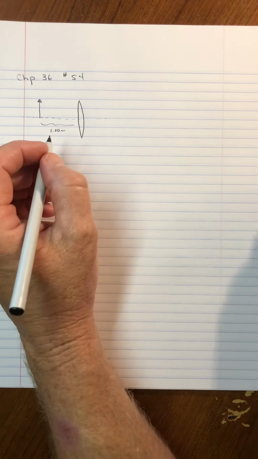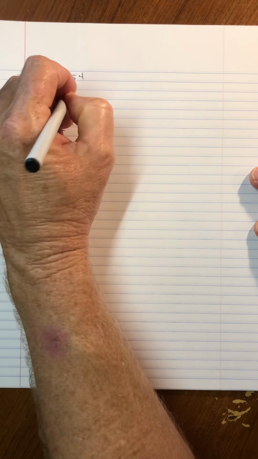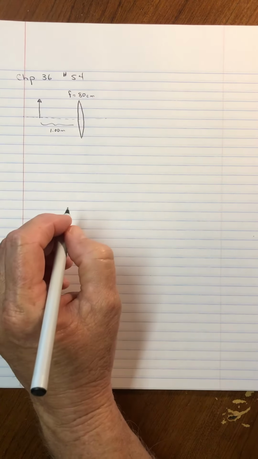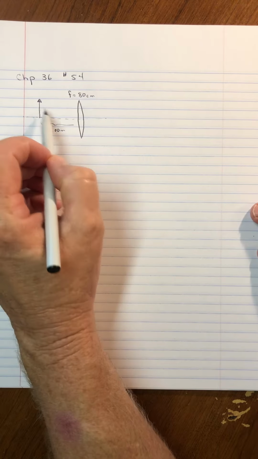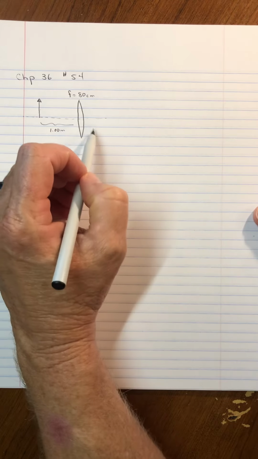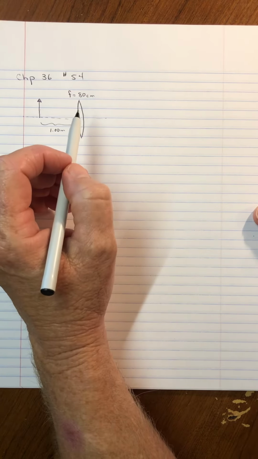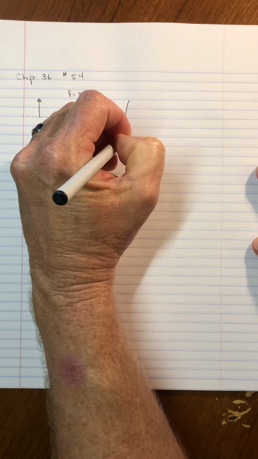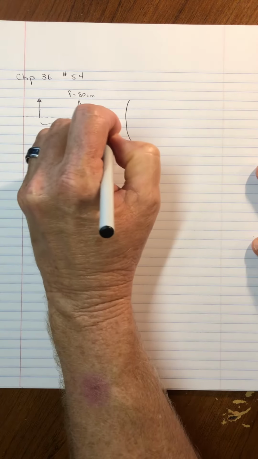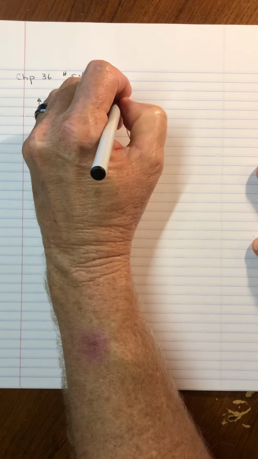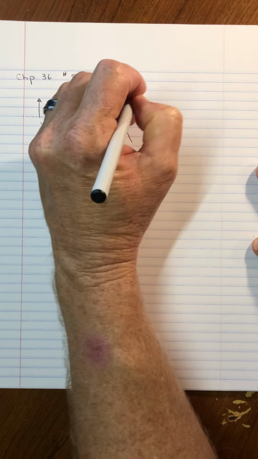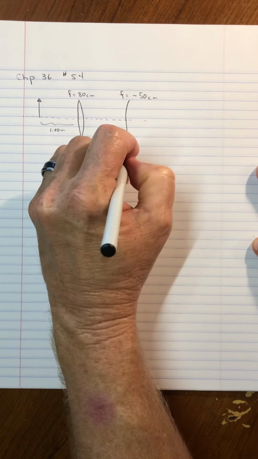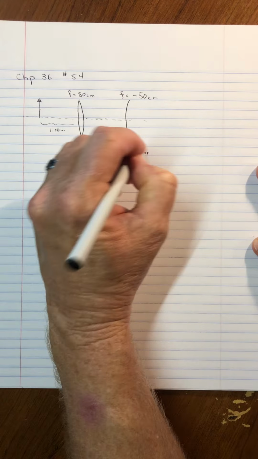And in the reading, they say that the lens has a focal length of 80 centimeters. So the light will go through this first lens and make an image somewhere. Where, I'm not sure, but I do know that there is a mirror then, a convex mirror, so it's going to have a negative focal length, and they say it is 50, so it's negative 50 is the focal length of the mirror.